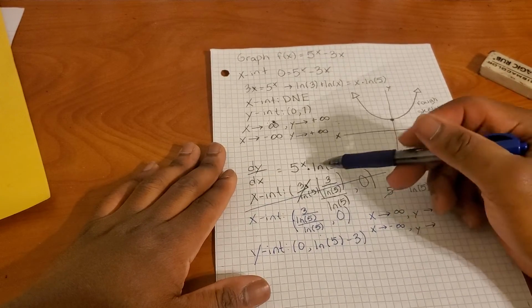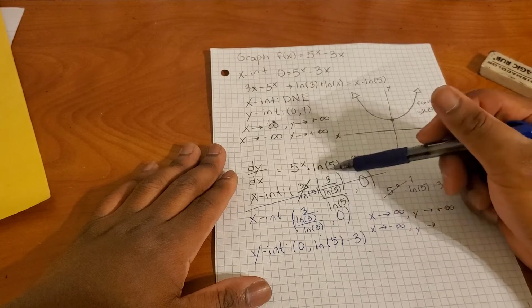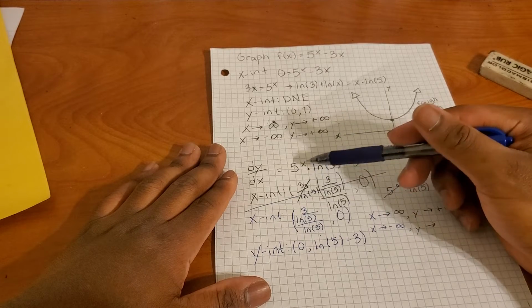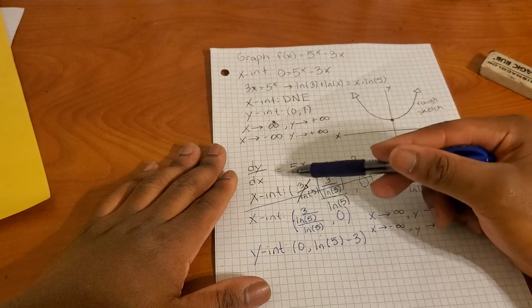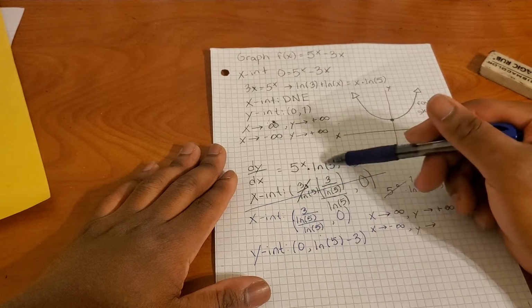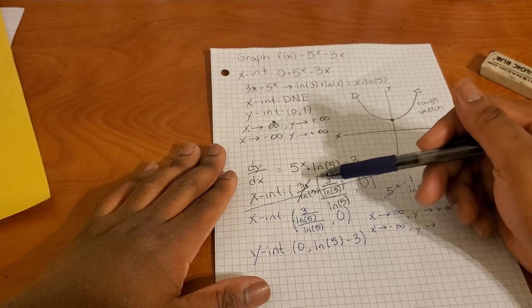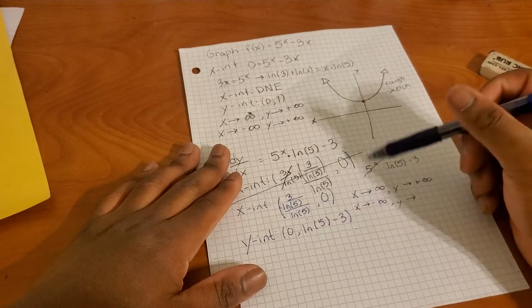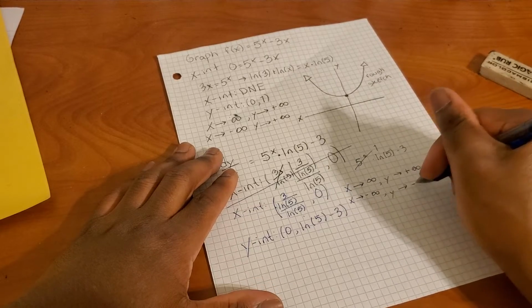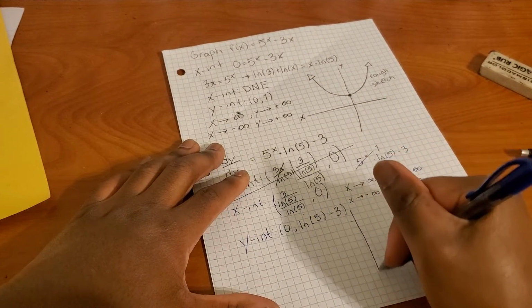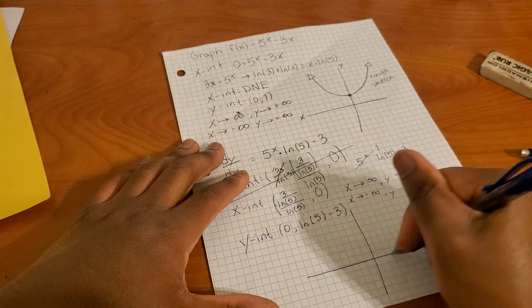If we look at what it does as x approaches negative infinity, we'll have 5 to a very large negative number, which will approach 0. So we'll have something that's basically 0 times something that's small, which will still basically be 0, and then minus 3. So this number will actually approach negative 3. With that information, we can go ahead and sketch our graph.